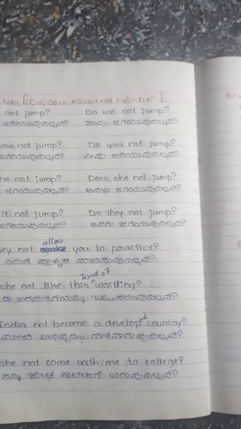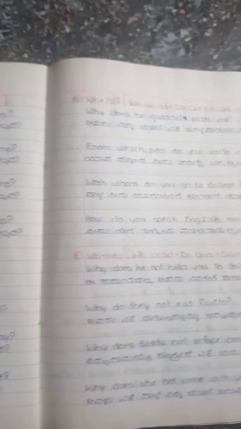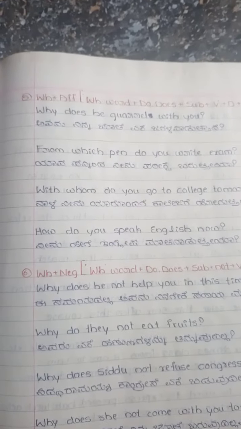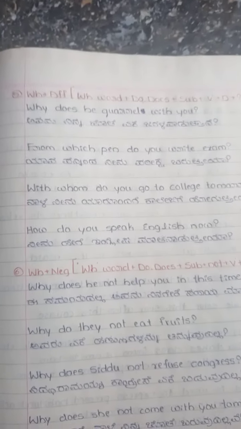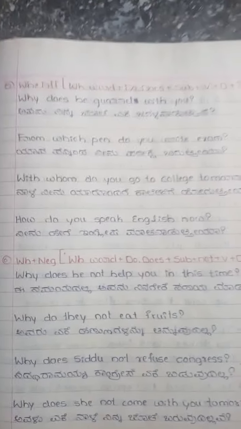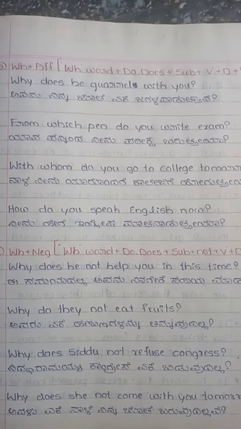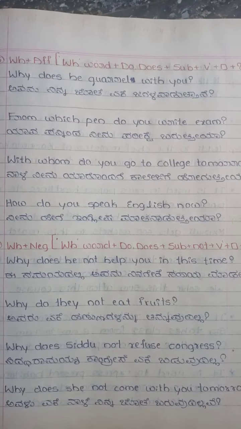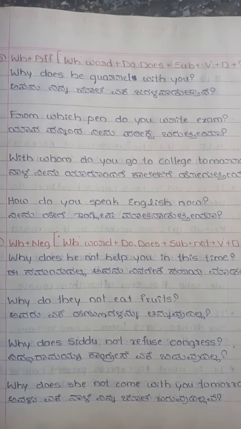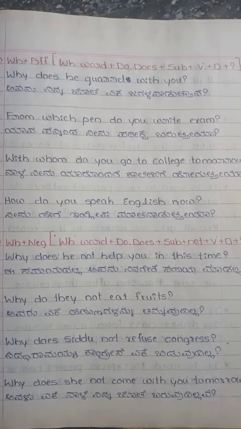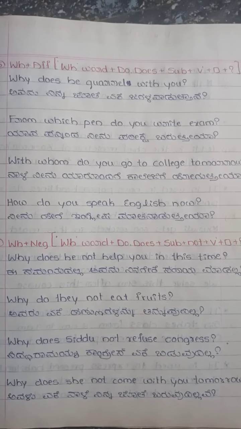Coming to the WH type of questions, we are supposed to know how to frame these types of sentences also in simple present tense. In WH type of questions too, once again we can see negative and positive sentences.